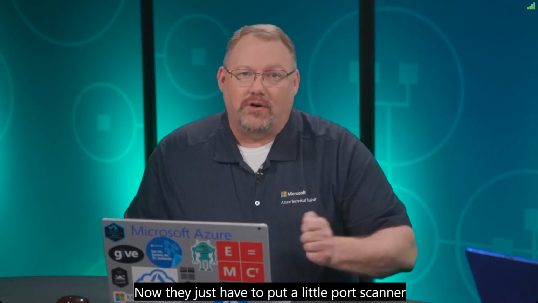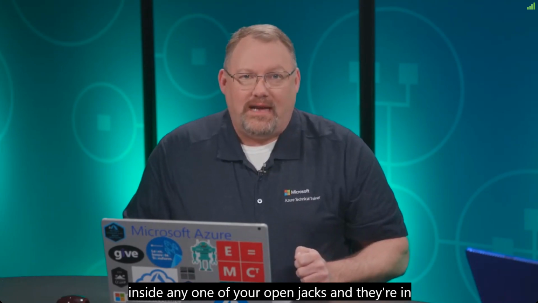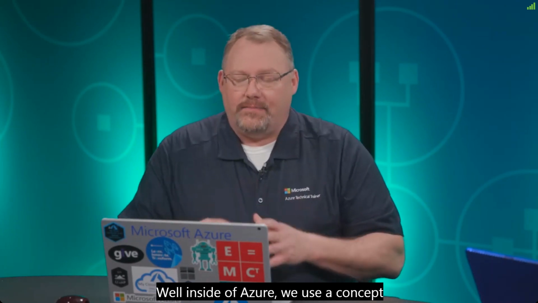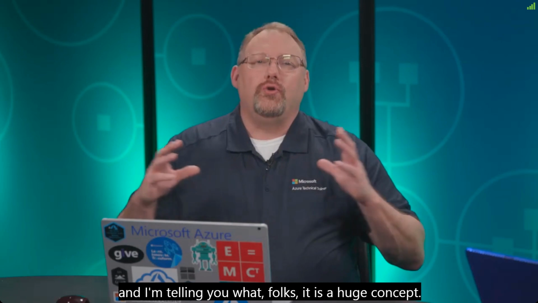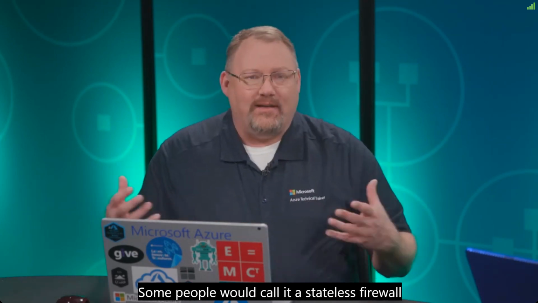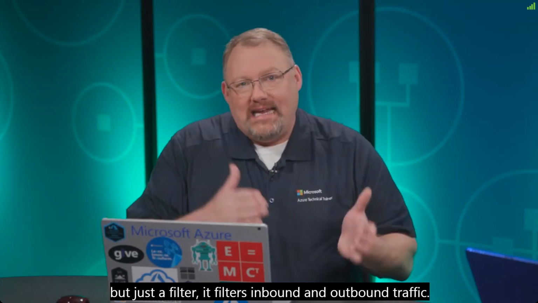Now they just have to put a port scanner inside any one of your open jacks, and they're in the network layer. But can they do things? Well, inside of Azure, we use a concept, and I'm telling you what, folks, it is a huge concept. They're called NSGs, or Network Security Groups. They're a filterer. They're not a firewall. They don't inspect traffic. Some people would call it a stateless firewall, but it's just a filterer. It filters inbound and outbound traffic.